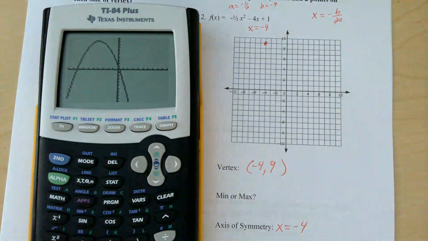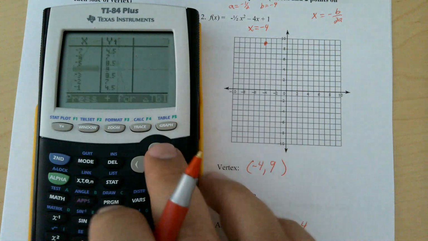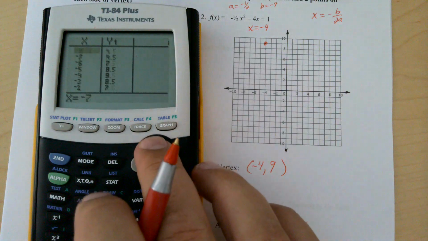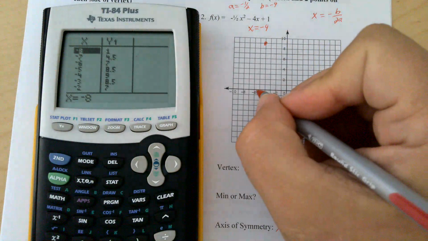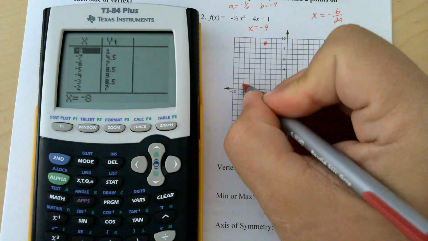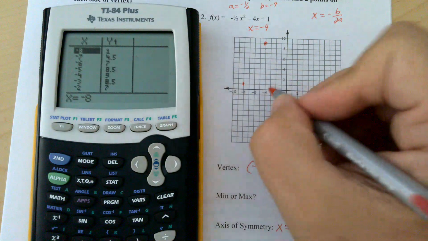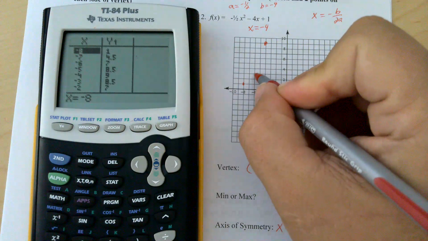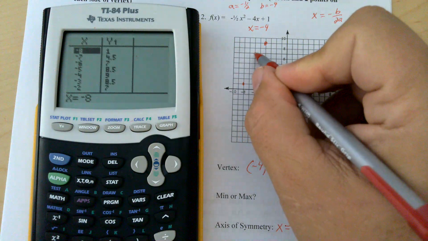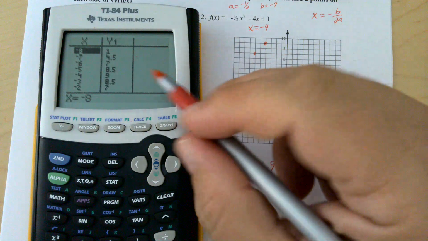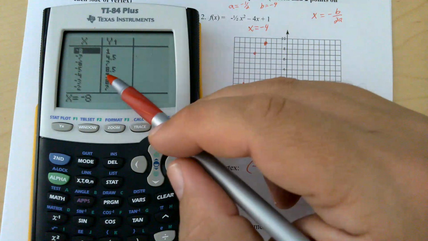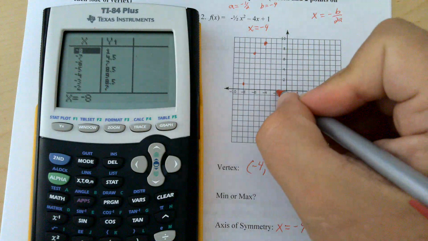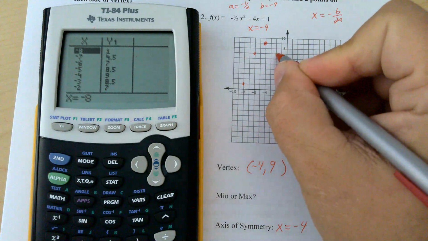There is the highest point. So then I just want to use my table, and I'll go negative 8 up 1, and I'll do negative 6 up 7. 1, 2, 3, 4, 5, 6, 7. And we're going to see the idea of symmetry. So when we do symmetry, I'm going to have negative 2 up 7.